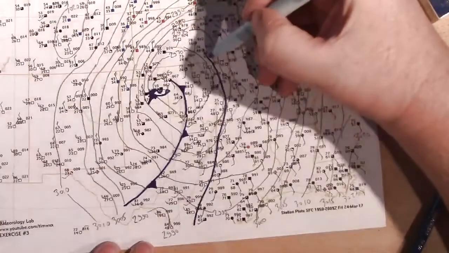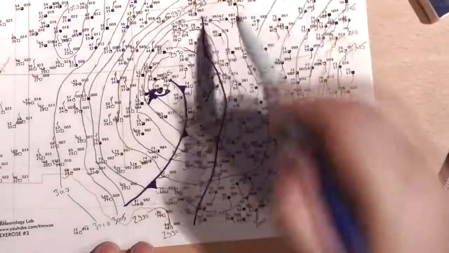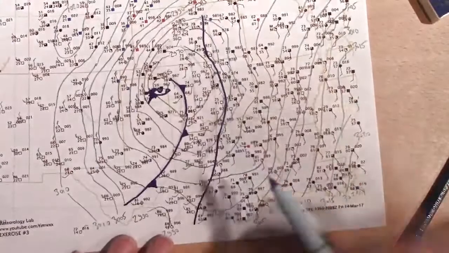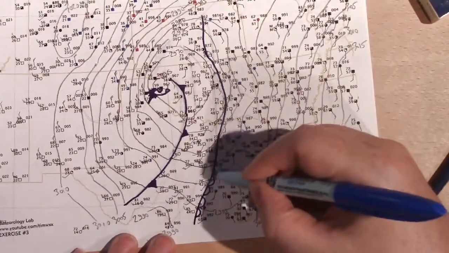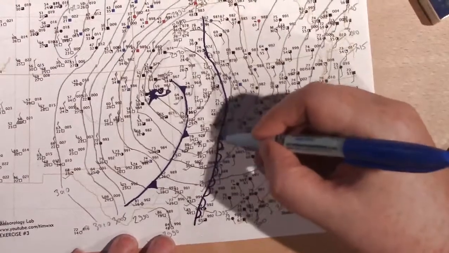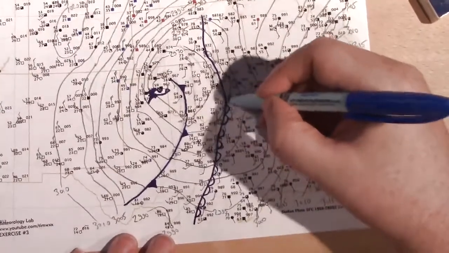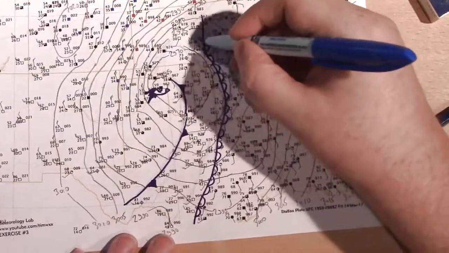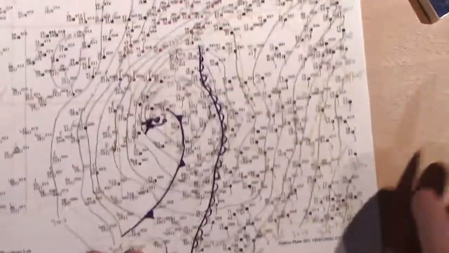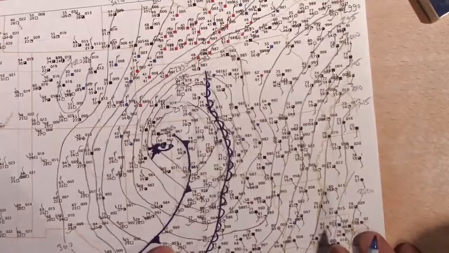Okay, then I think that goes north. And then we've actually got a triple point up there in northern Kansas. So there's our dry line. And that's the markings we use for a dry line right there, just open pips like that.